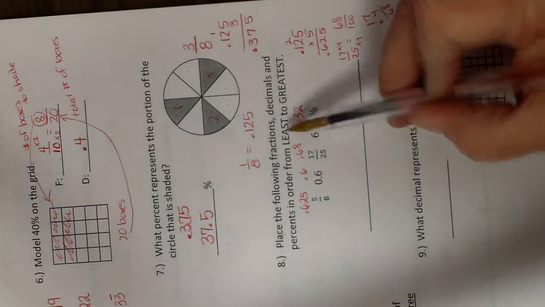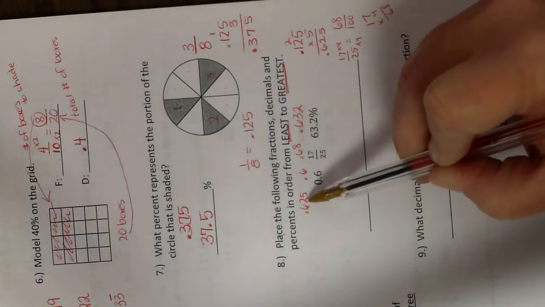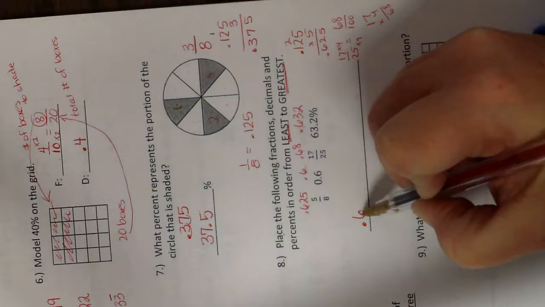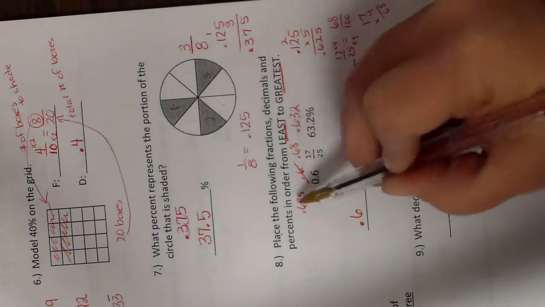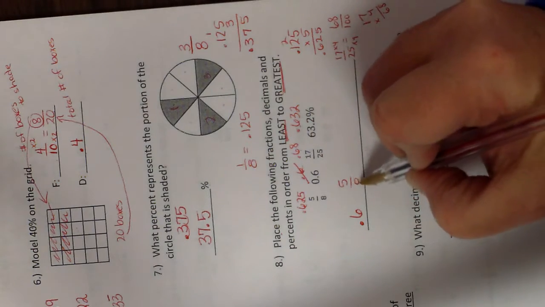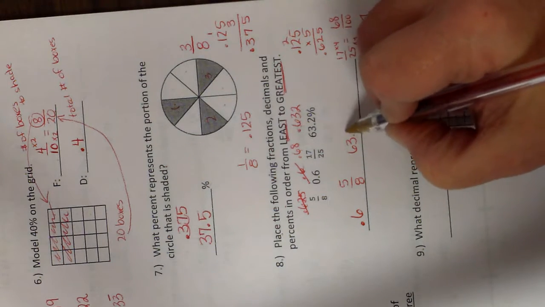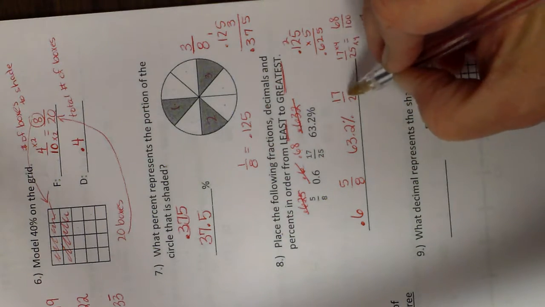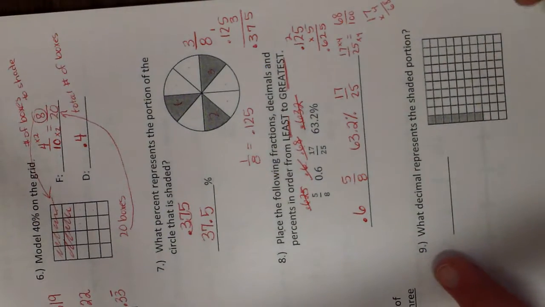Doing comparisons, least to greatest, the repeating 0.6666 does us no good. 0.6, 0.625, 0.68, 0.632. The smallest one is the 0.6, so decimal 0.6 comes first. 0.625, the 2 is the next smallest, so 5/8 comes next. Then 0.632, the 3 is the next smallest, so 63.2% comes next. And finally, 17/25.